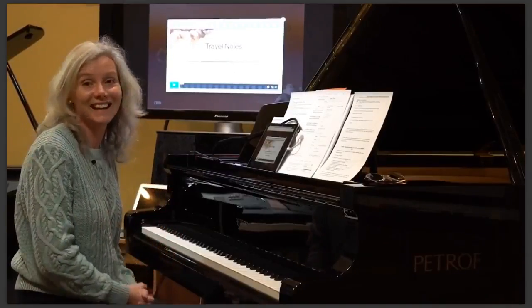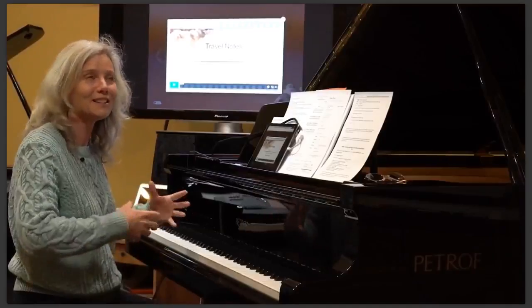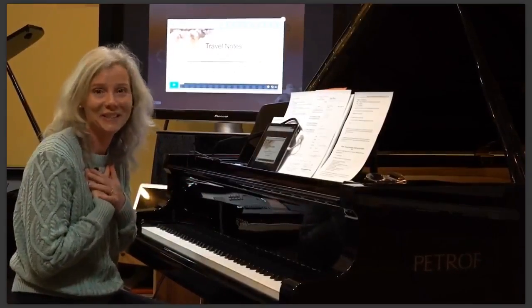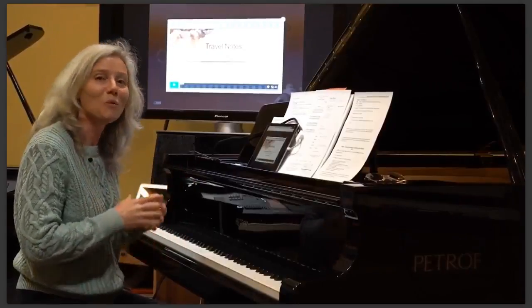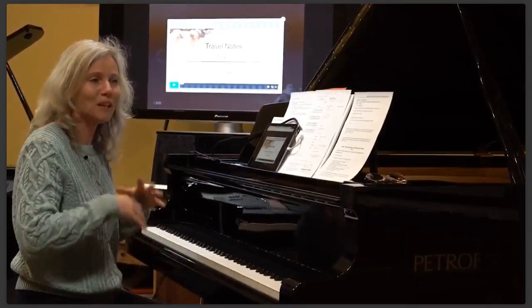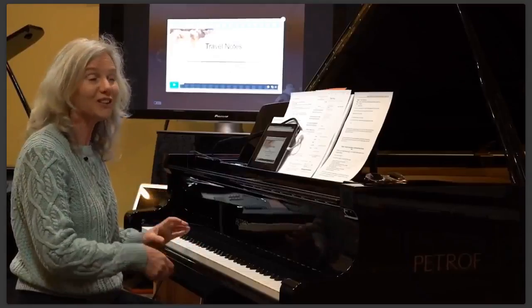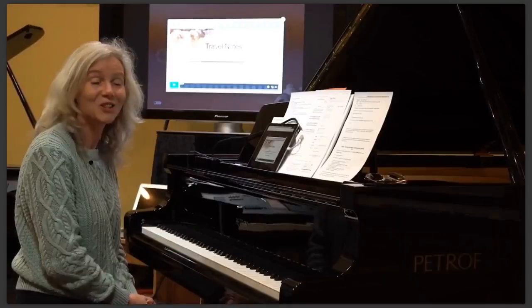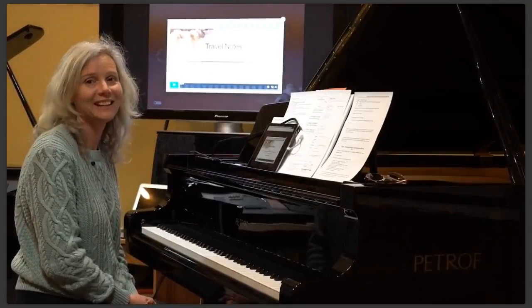It's really exciting to see students, when they finish playing, just light up and go, wow, I really felt like I was there. So this is where we want to get our students to. It's not a matter of just learning notes, learning motifs. We want them to really experience it. That's the joy of playing music.